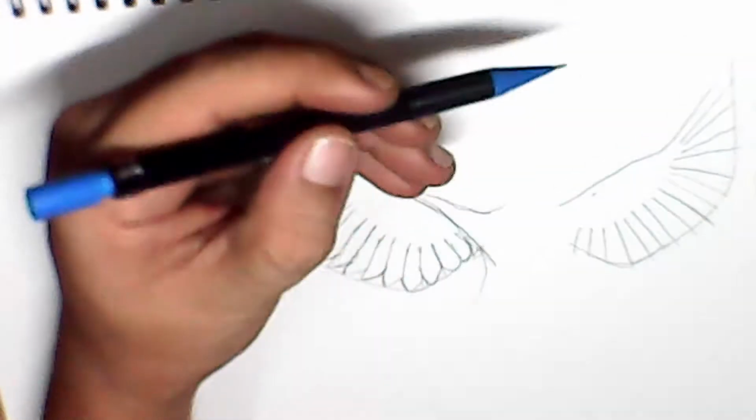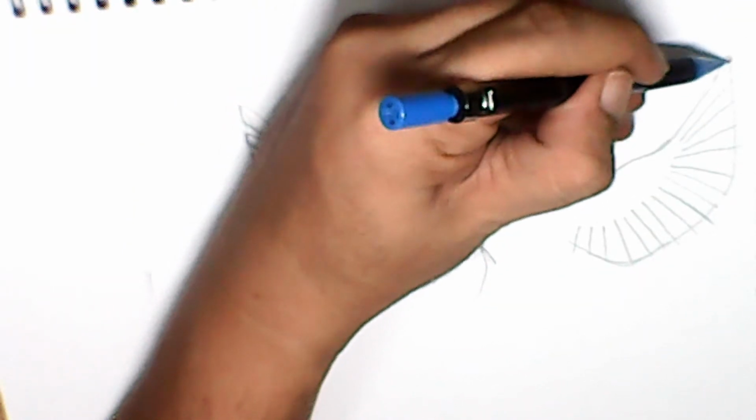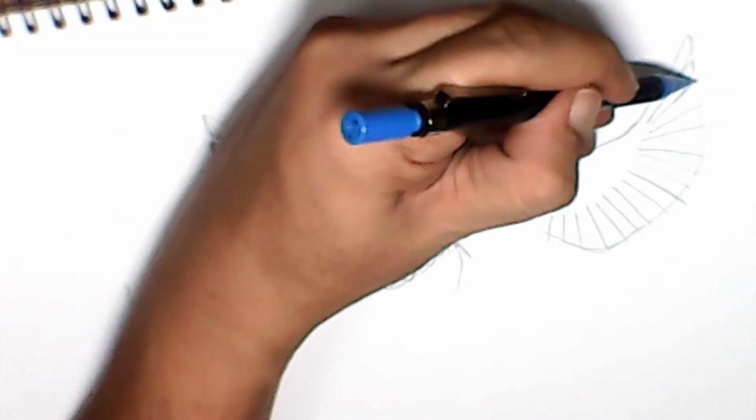Now I'm going to show you how to draw once more on the left side of the bird's wings.